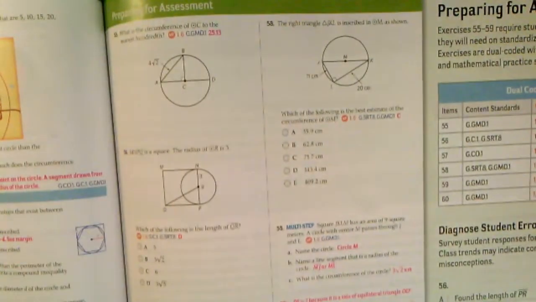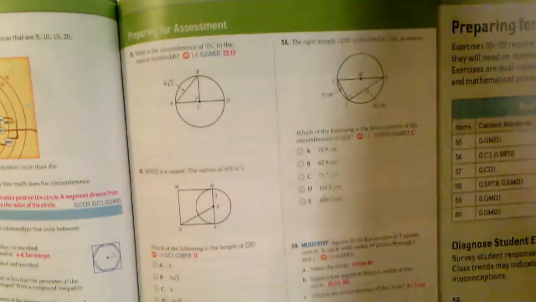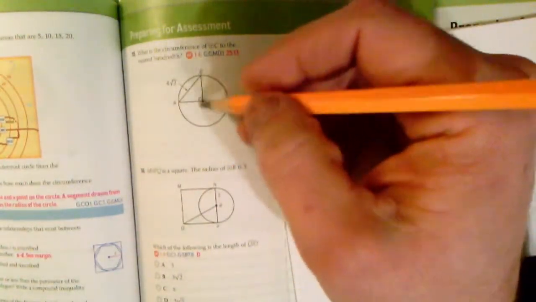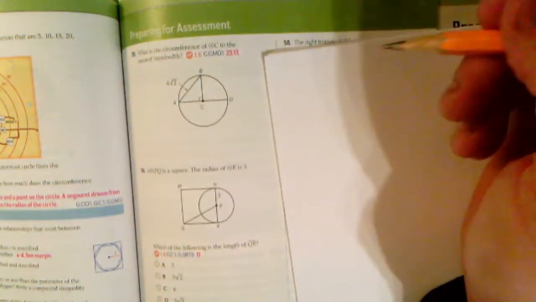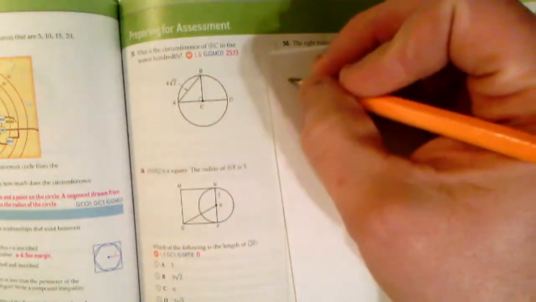Good, there we go. Okay, so in this first picture right here, we want to try and figure out what the circumference is. Now remember what circumference is. It's pi times diameter. And so if I can figure out what the radius is, I can find the diameter and I can figure out what the actual answer is going to be. So for number 55, what is the radius going to be?